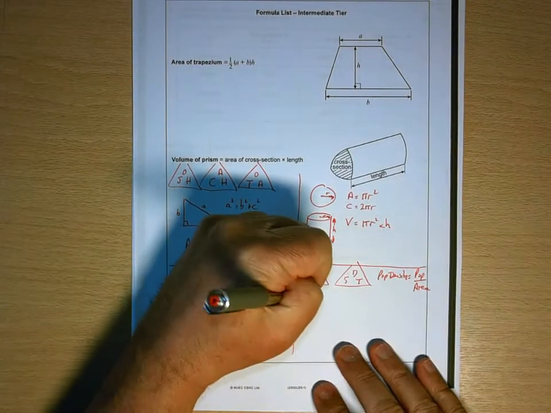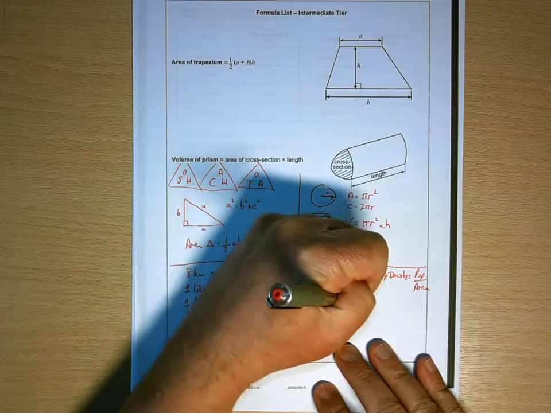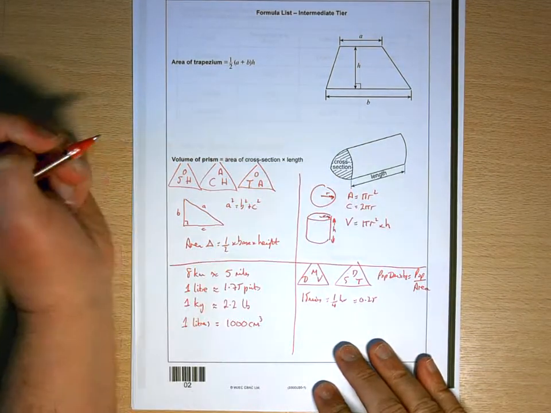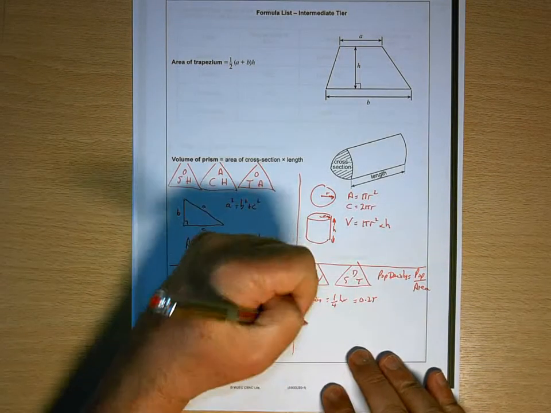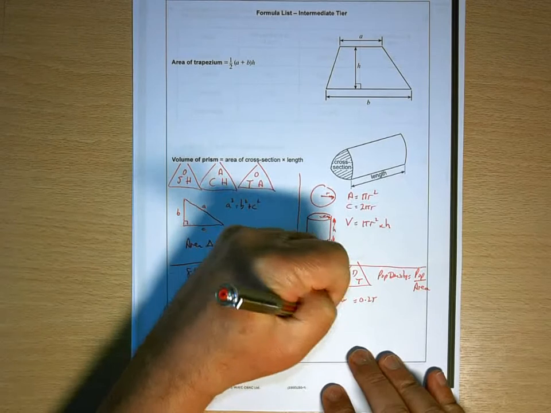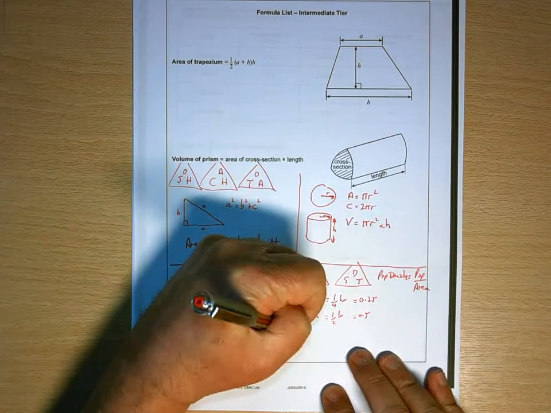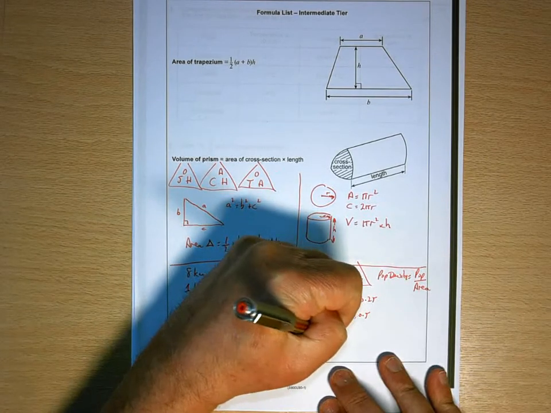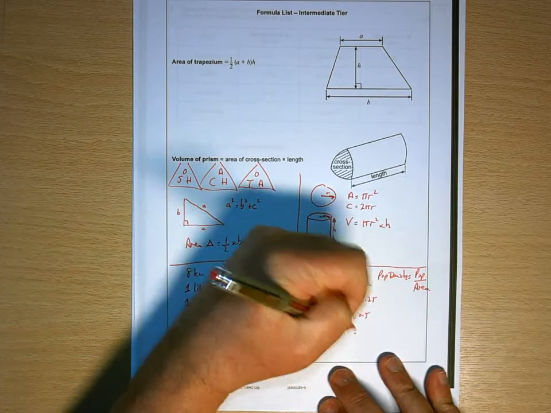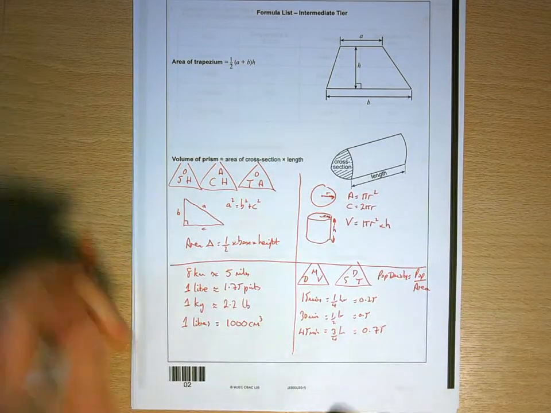And then 15 minutes is a quarter of an hour, which is 0.25. Such a common mistake to write it as 0.15. 30 minutes is a half an hour, which is 0.5, and 45 minutes is 3/4 of an hour, which is 0.75.